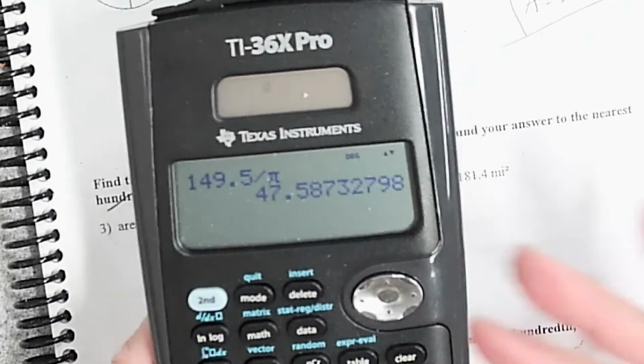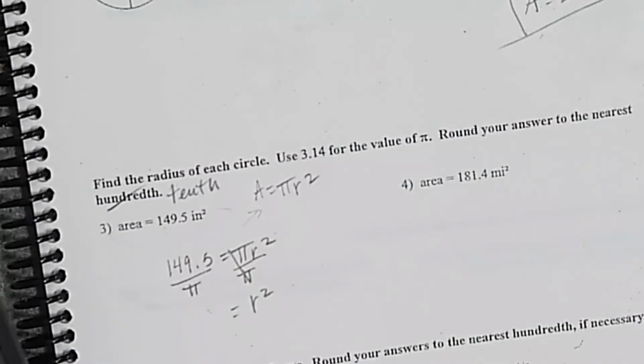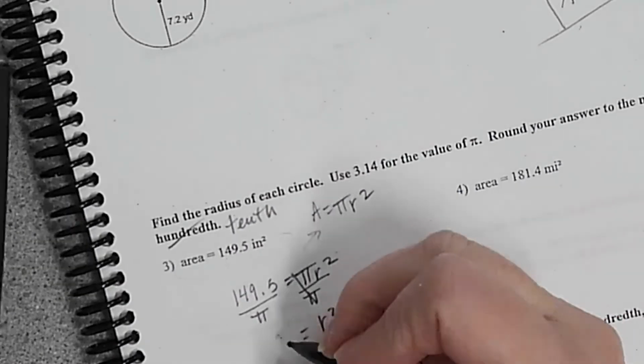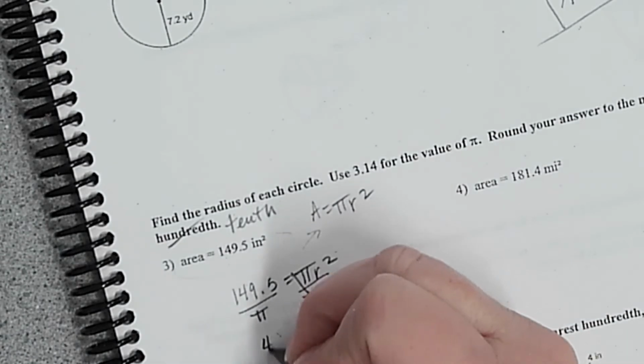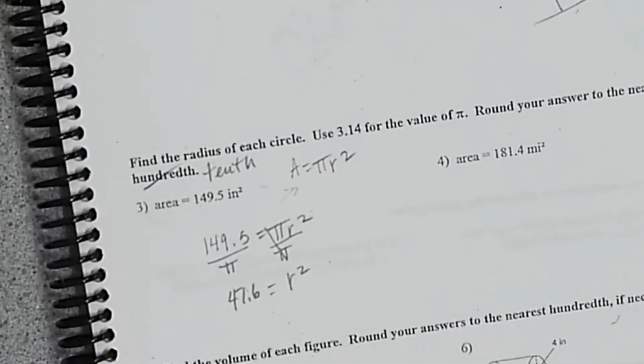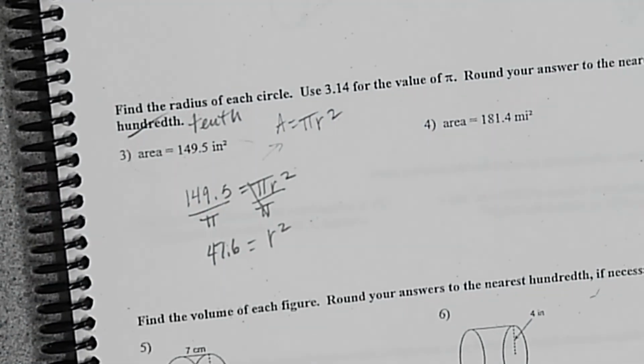That's 47.58, so let's round that up to 47.6. 149.5 divided by pi is 47.6. Are we done? No, we are not done.